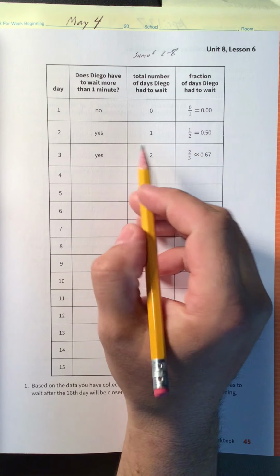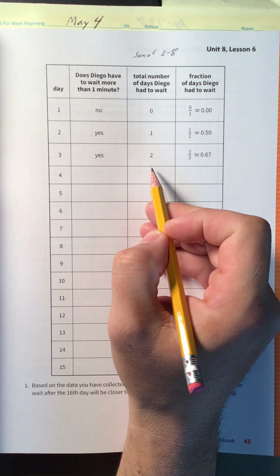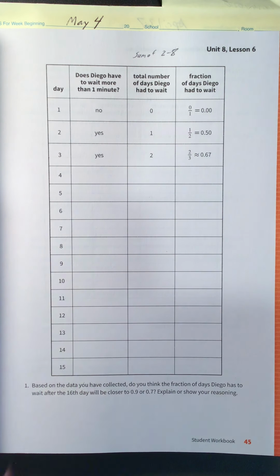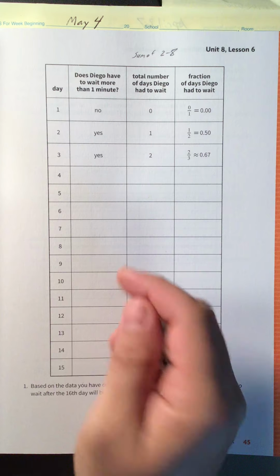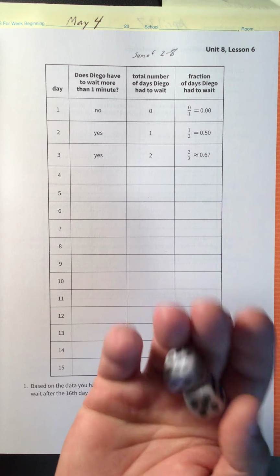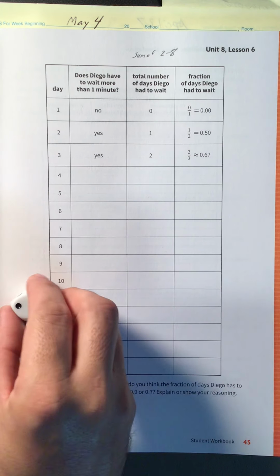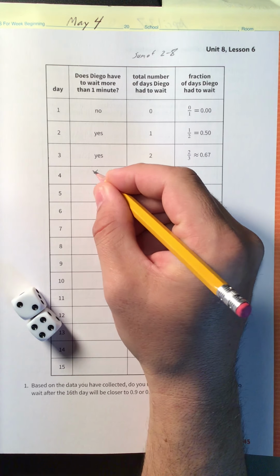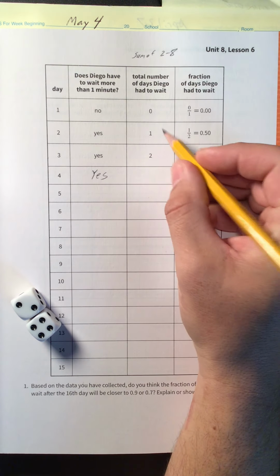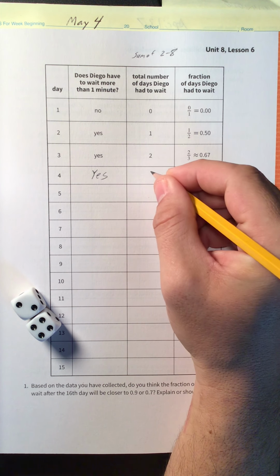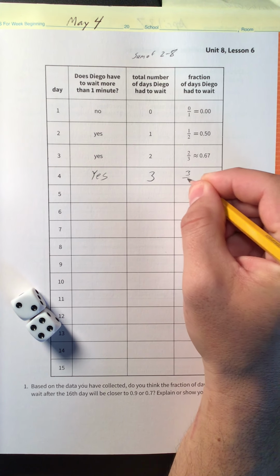They did 3 here for us, and we are going to continue to complete the table. So 2 to 8 means we have to wait. I got a 6. Does he have to wait? Yes. He already had to wait 2 days, so now that's 3 out of 4.